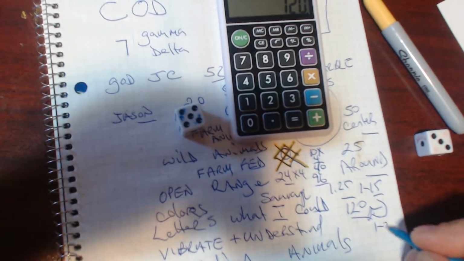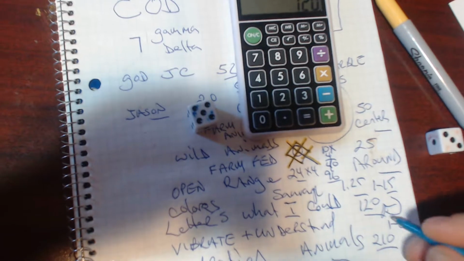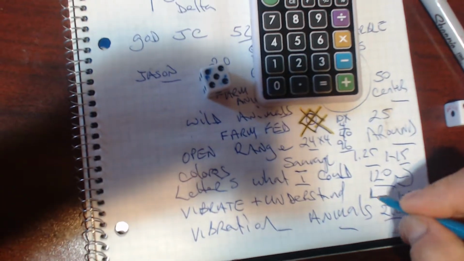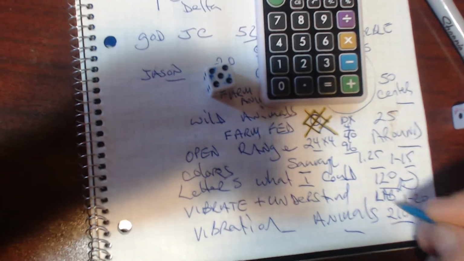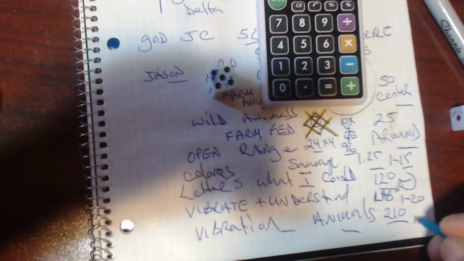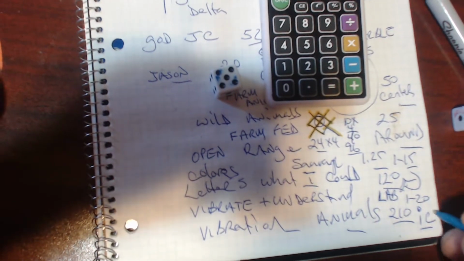Add up 1 through 20 equals 210. The letter L, A, B, and the letter I, C, E.